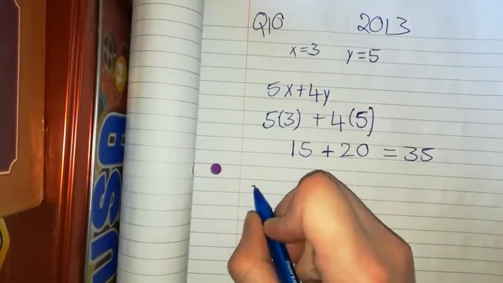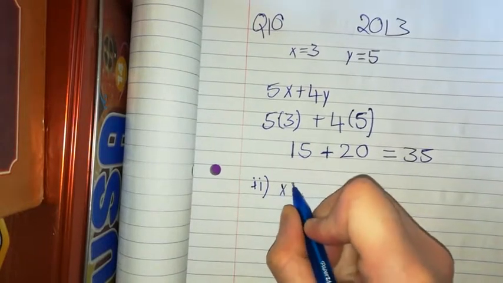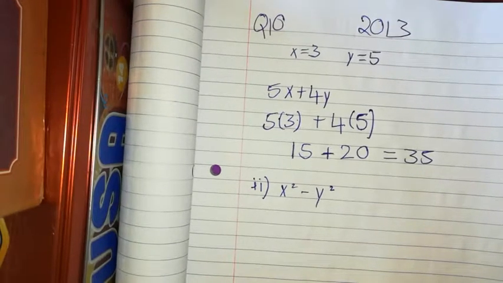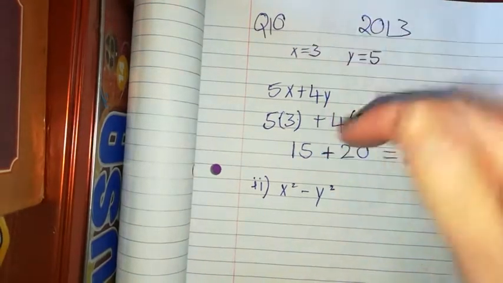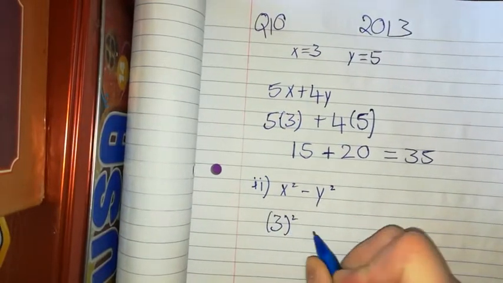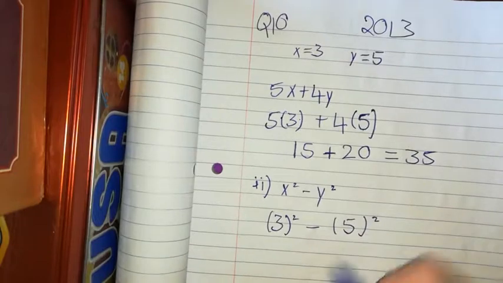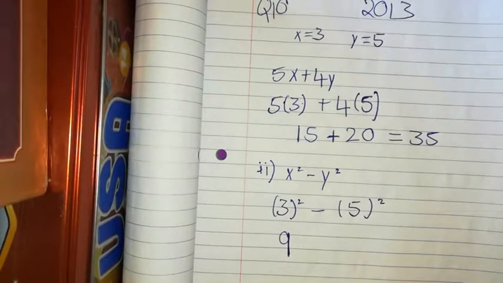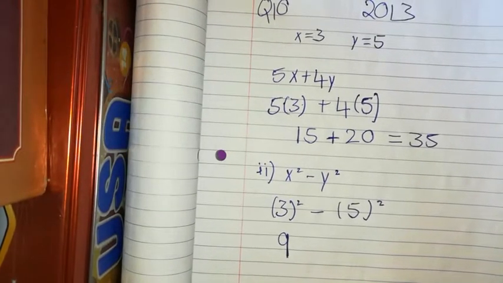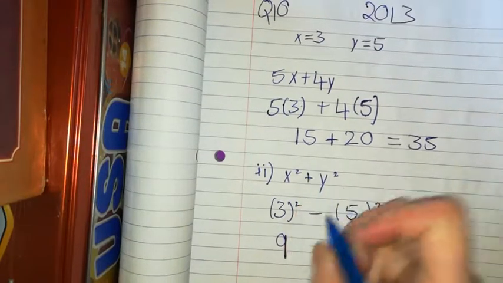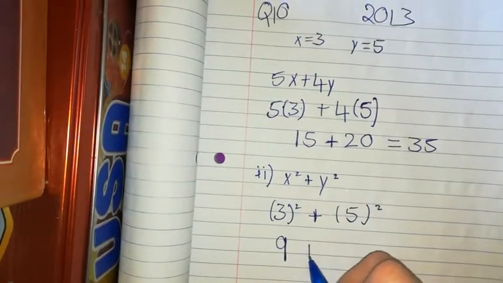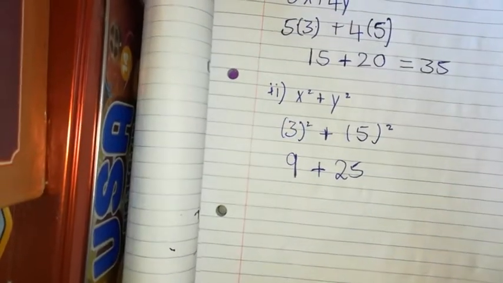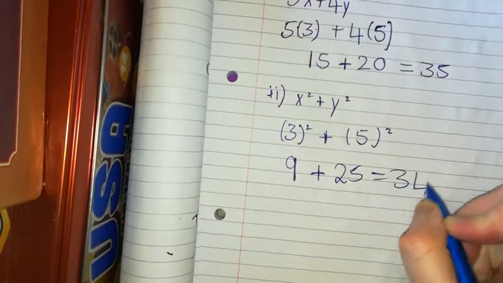And then the next question, it says evaluate x squared plus y squared. So if we want to find the value of this expression, we're going to also have to sub in that x is equal to 3. So whatever x is squared, plus whatever y is squared. So 3 squared is going to be 9. Sorry, it's a plus here. So 9 plus 5 squared, which is 25. So when we put them together, we're going to get 34. So that's our answer for that.